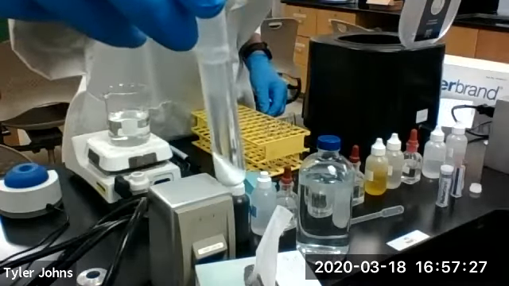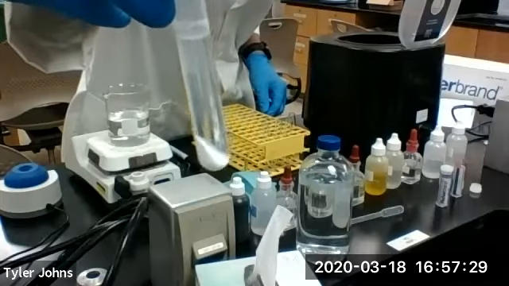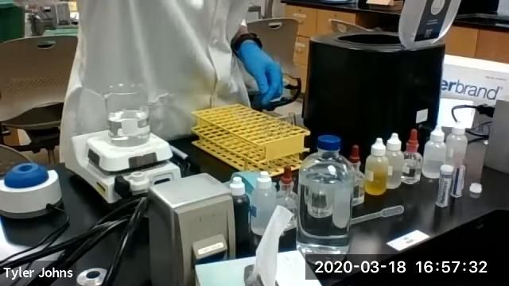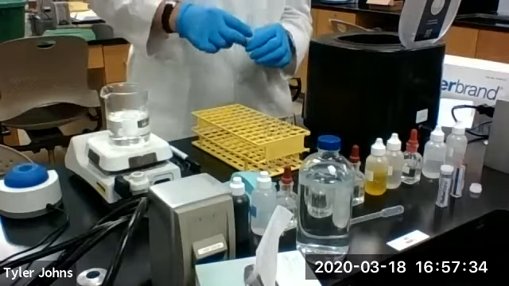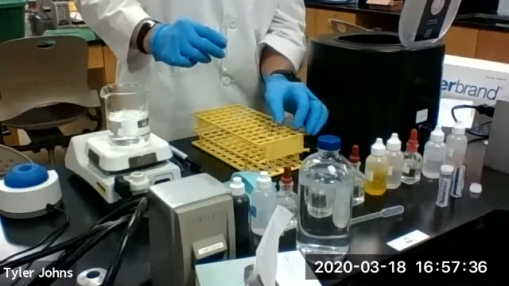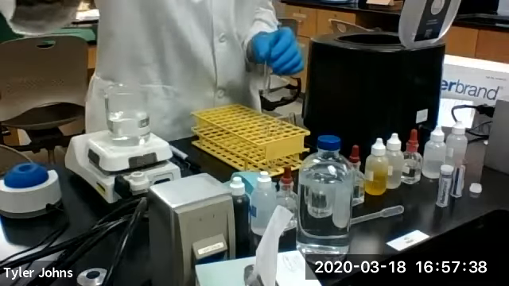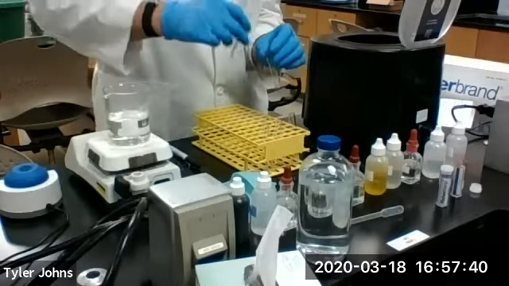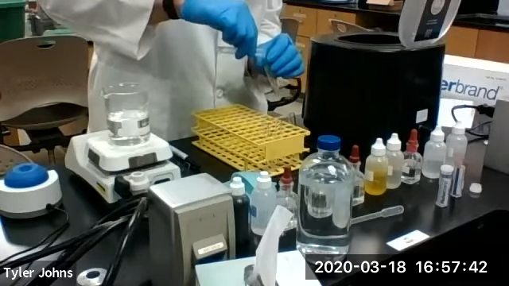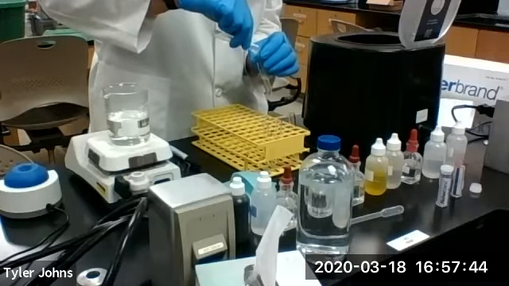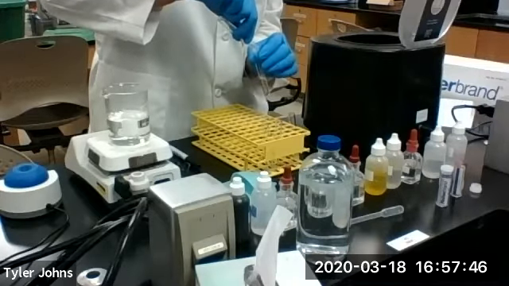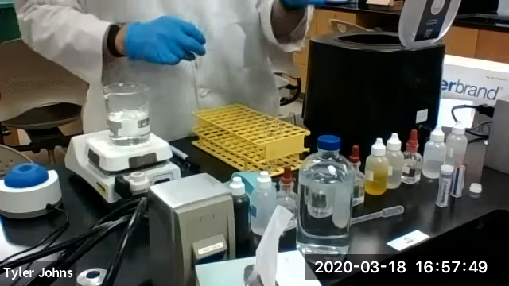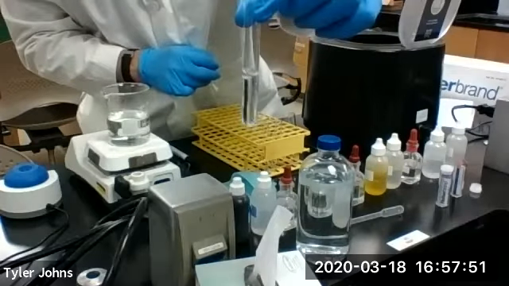We have now centrifuged the precipitate down to the bottom of the test tube. We're going to decant the solution into an alternate test tube.